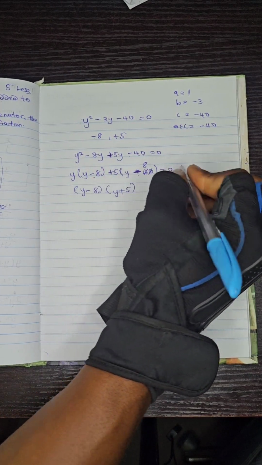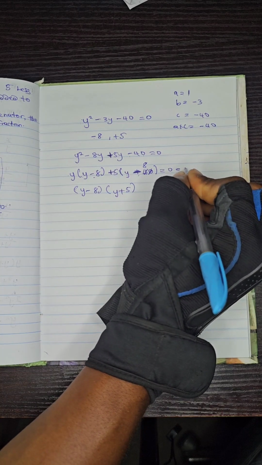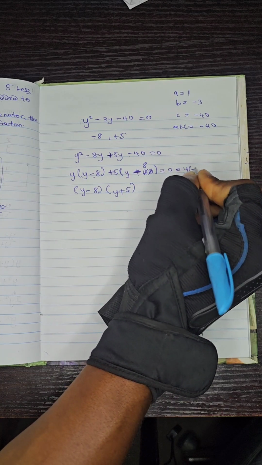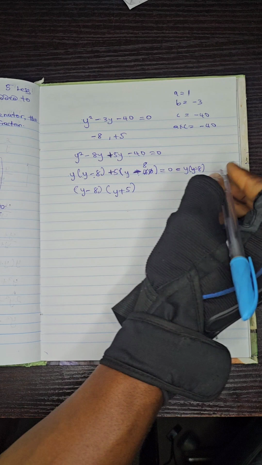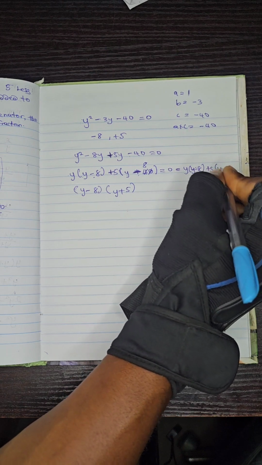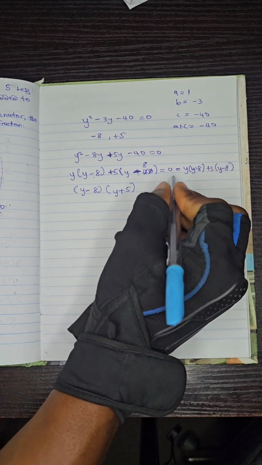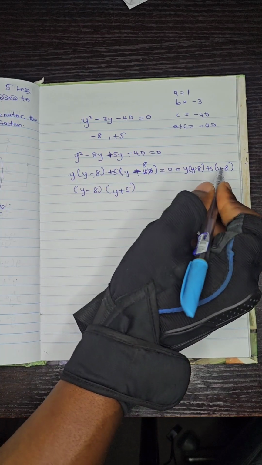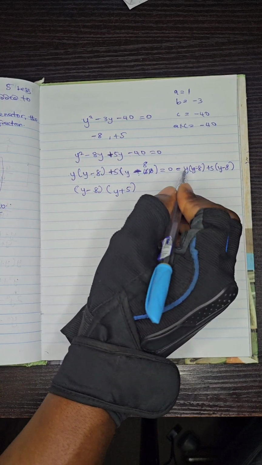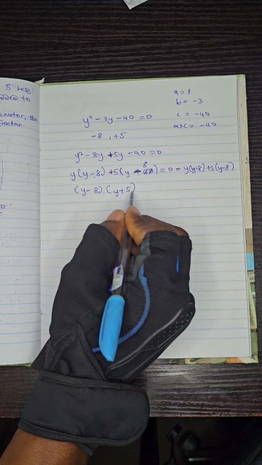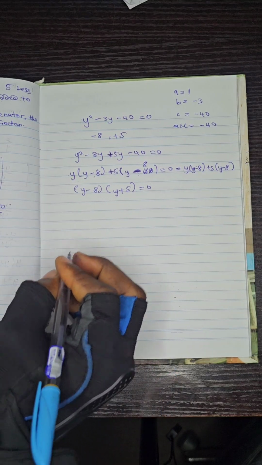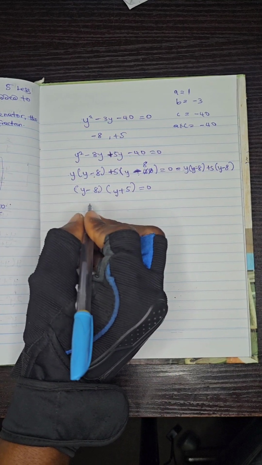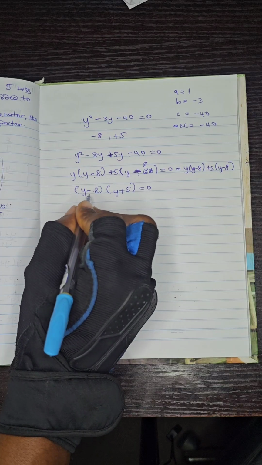Let me write this so it will not be confusing. This is equal to y minus 8 times (y plus 5). This is what was supposed to be here. So because this and this are the same, I have y minus 8, then you pick the like terms out, y plus 5 is equal to 0. So the next thing you're going to do is solve for this.